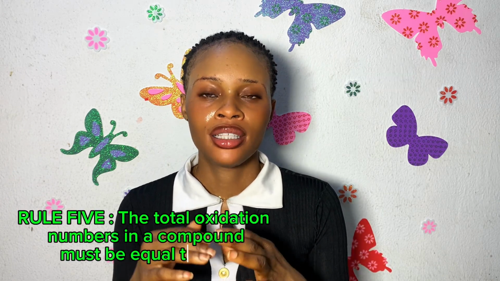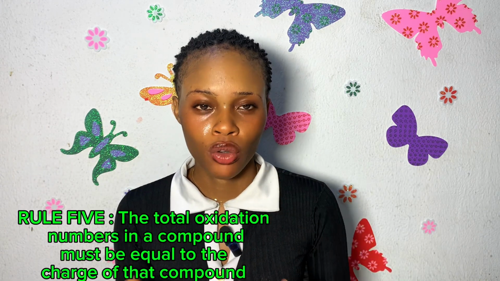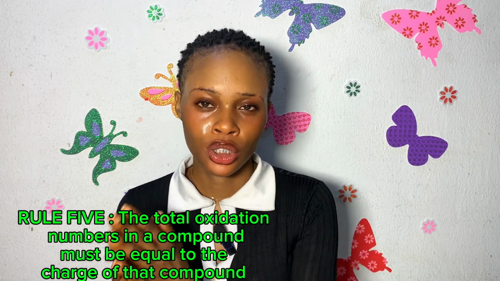Then for our rule number 5, we know that the total oxidation numbers of a compound must equal the charge of that compound. So when you calculate the total oxidation numbers of your compound, it must equal the charge of that compound.